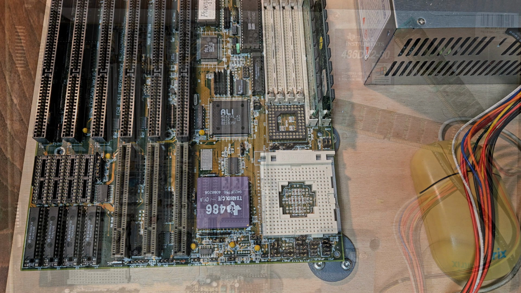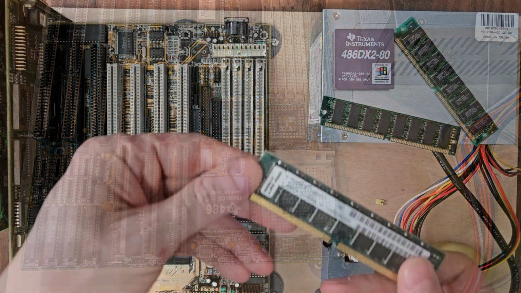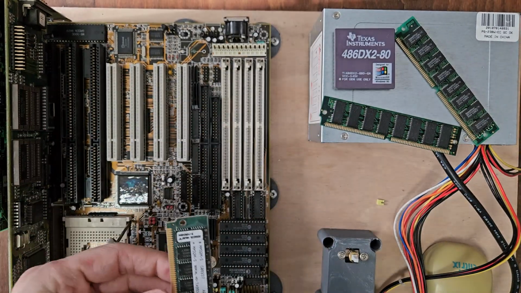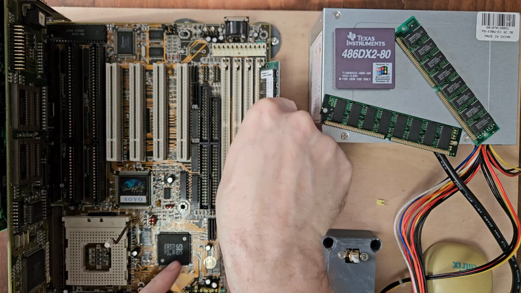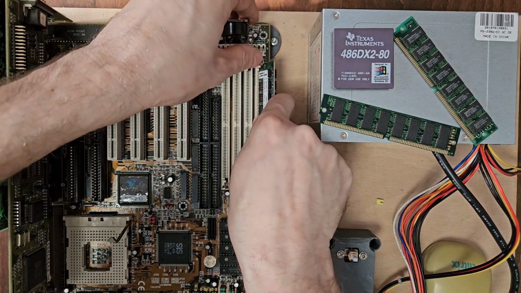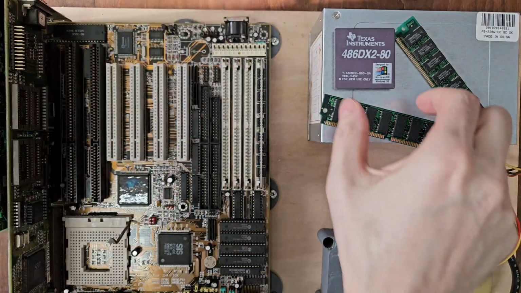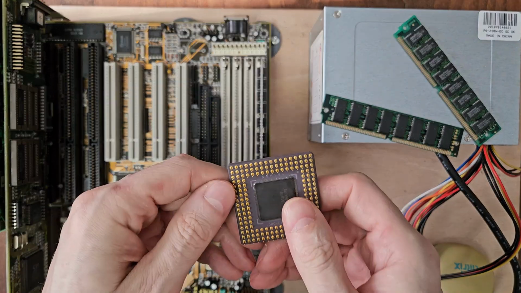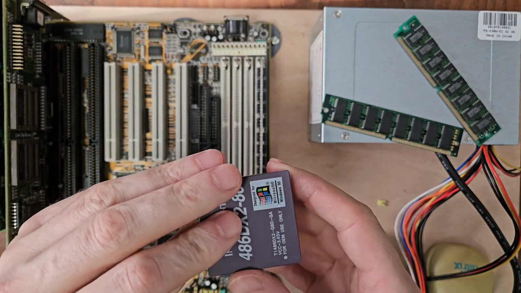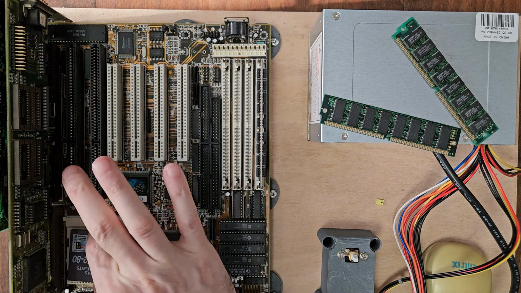At the end, I bought a Texas Instruments Cyrix DX2-80. Of course, I had nothing to lose, so I tried to overclock it. The overclock was partially successful. It was not stable at 100 MHz. But I did not give it up, so I bought a Peltier to improve the cooling, and it worked out.